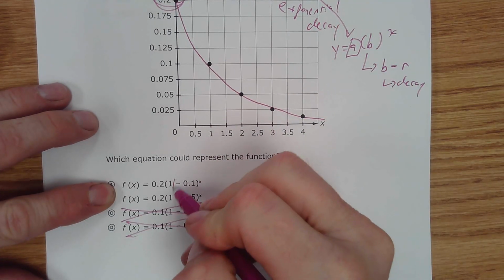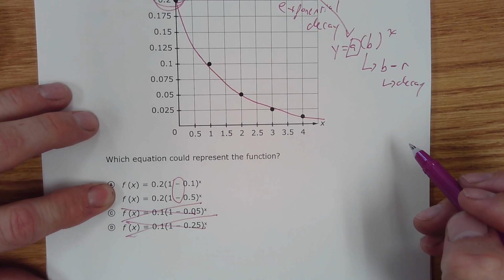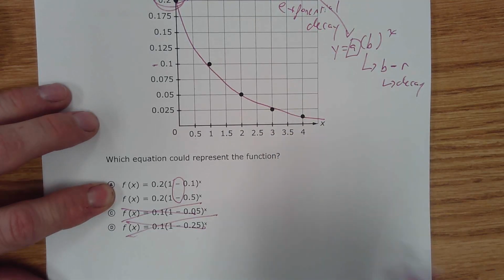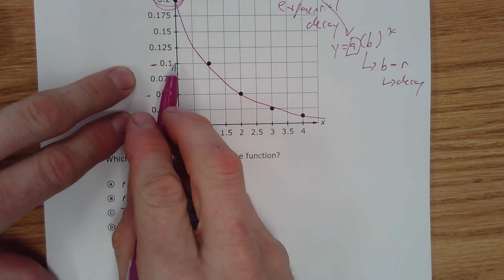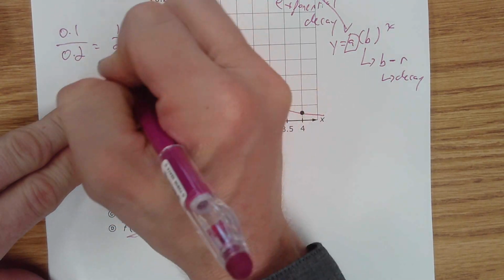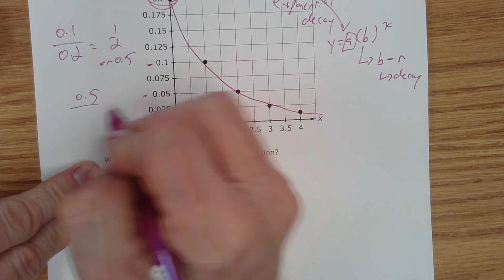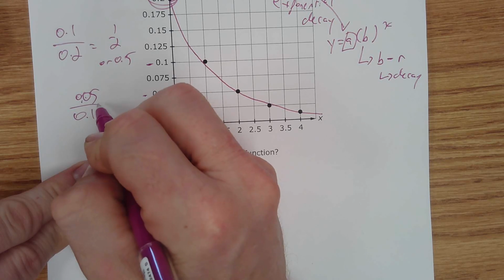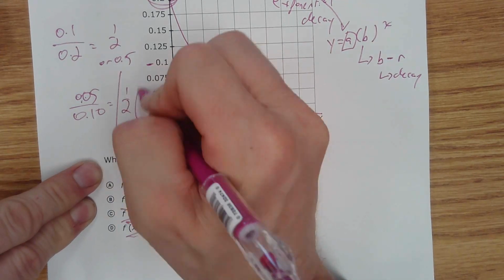Now these are both decays. So how do I figure out what b is? If I want to figure out what b is, I have to take this number divided by that number, and then this number divided by that number. And if they're the same, which they will be, it's an exponential decay. So 0.1 divided by 0.2, that's 1/2, or 0.5. Here, 0.05 divided by 0.1 is also 1/2. So the b value is 1/2.